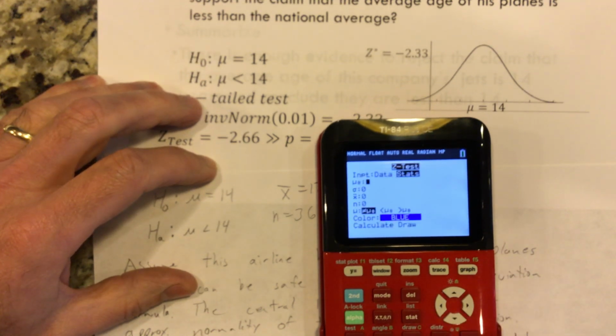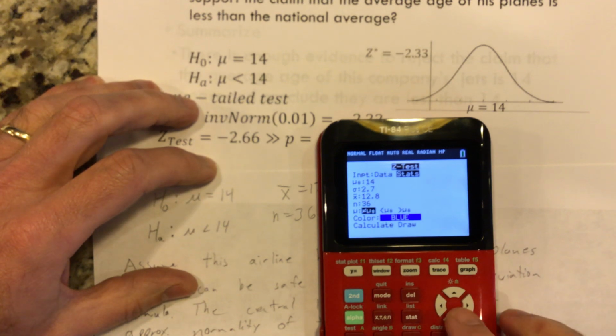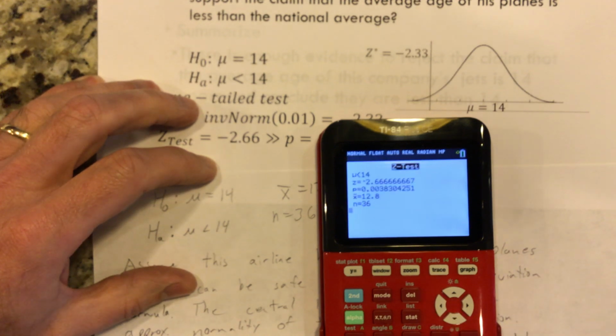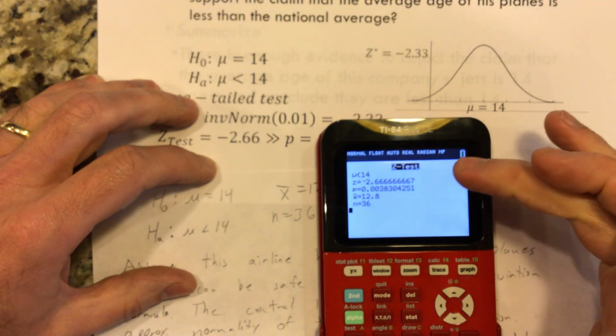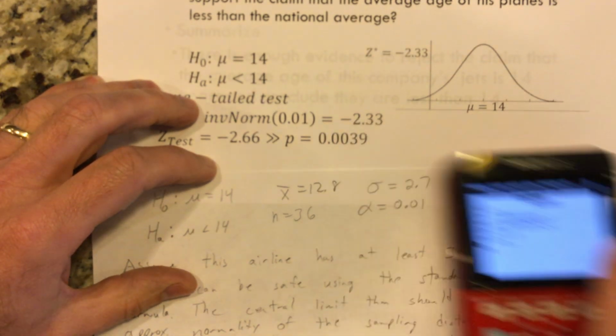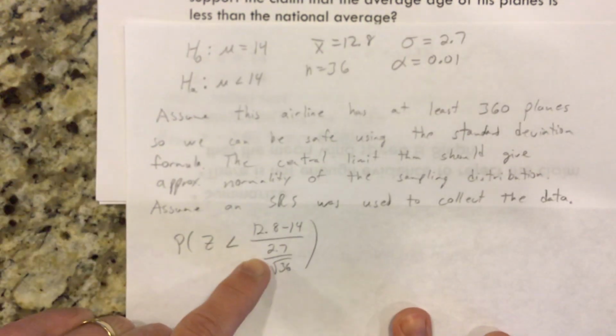Our null hypothesis is 14. Our sigma is 2.7. Our x bar is 12.8. Our n is 36. And we are doing a less than for our alternative. And there you go. Again, this is a quick, easy way to get the information you need, but you do need to show that bit of work.